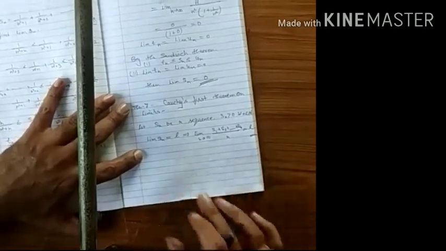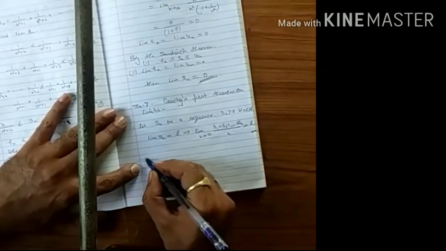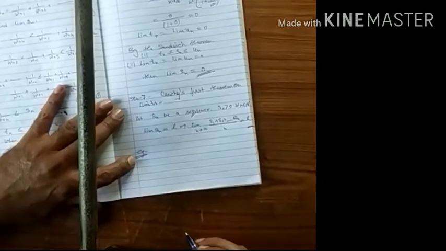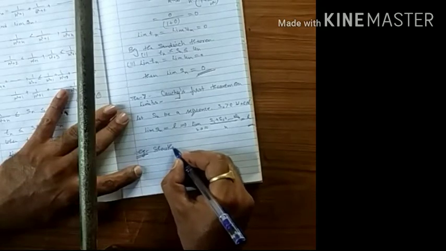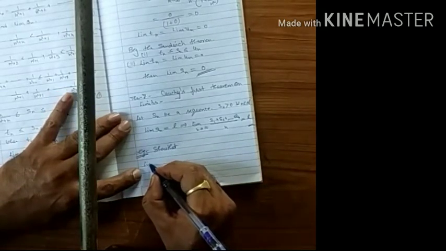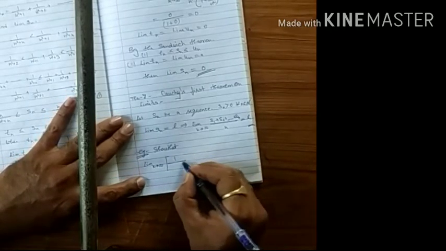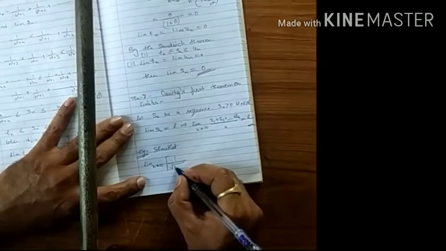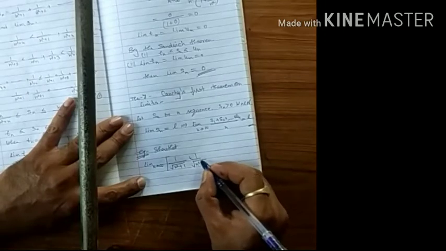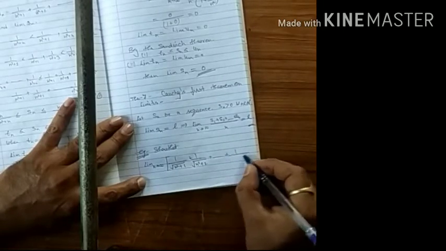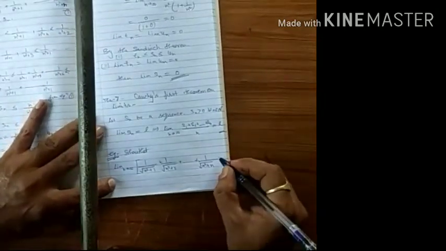So according to this theorem we take an example of how to prove this result. We take an example, and the example shows that limit n tending to infinity of 1 upon square root n square plus 1, plus 1 upon square root n square plus 2, and so on, up to 1 upon square root n square plus n, is equal to 1.